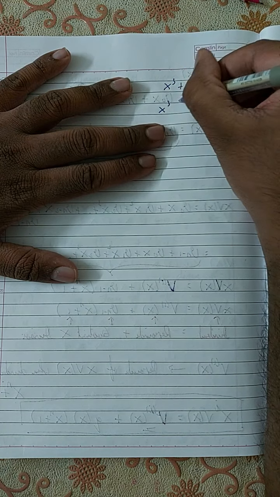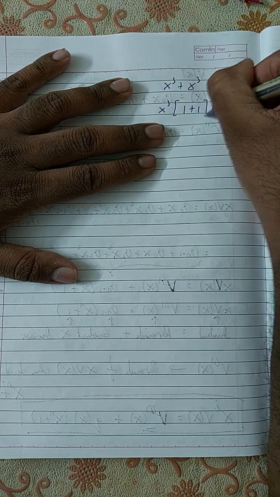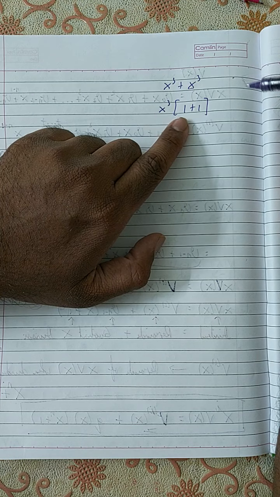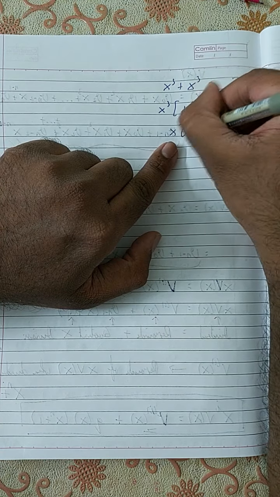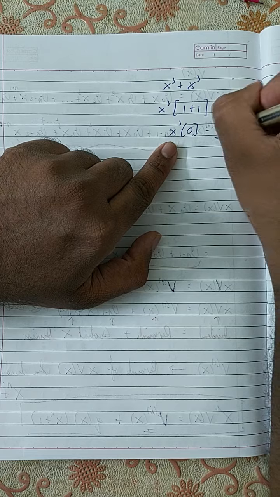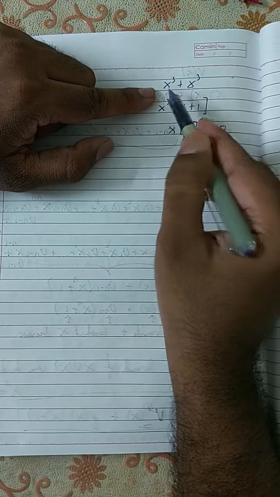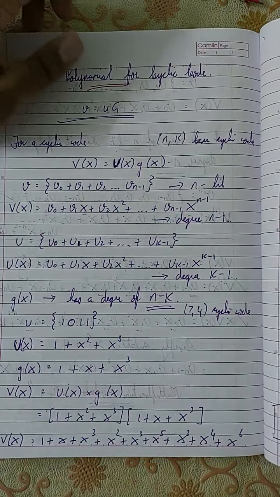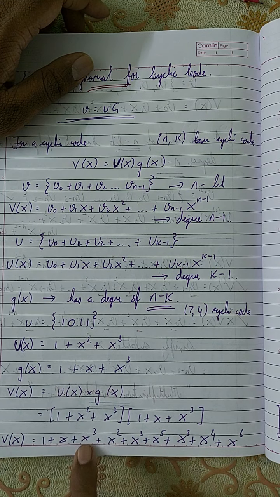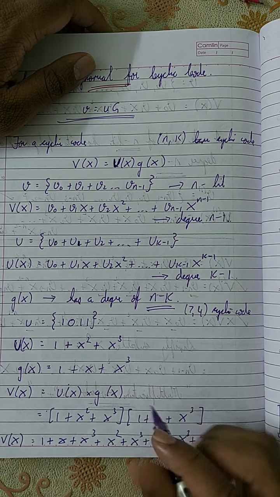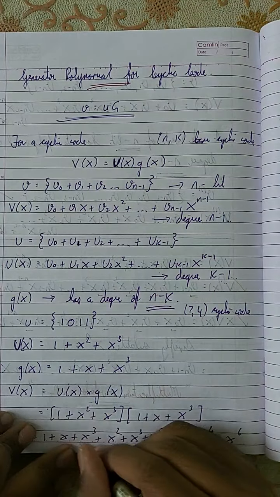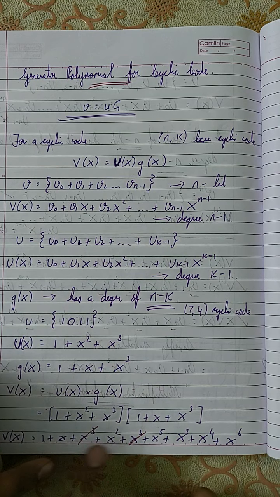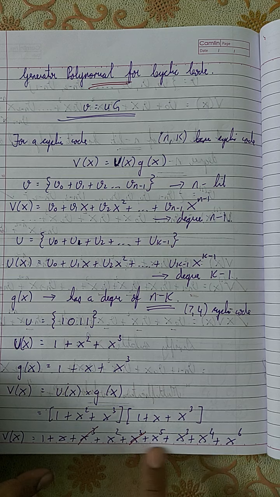You can take x cube common and you will get 1 plus 1, and we all know 1 plus 1 is 0. So x cube into 0 is 0. That's why I'm saying you can cancel any two terms that have the same power. Over here x cube and x cube have the same power, so they cancel each other. Is there any other same term like that? No, there isn't.